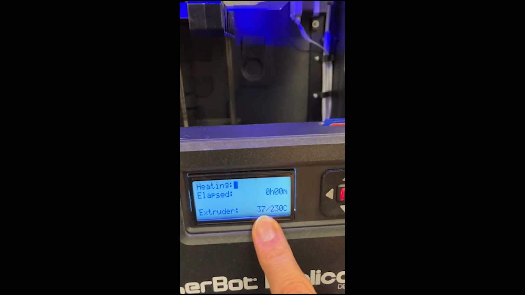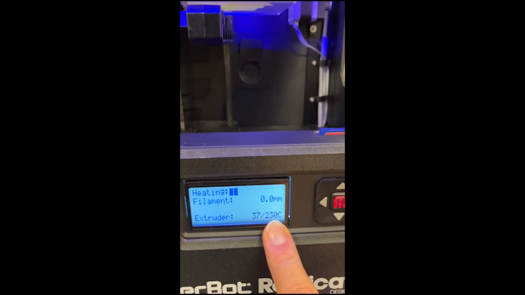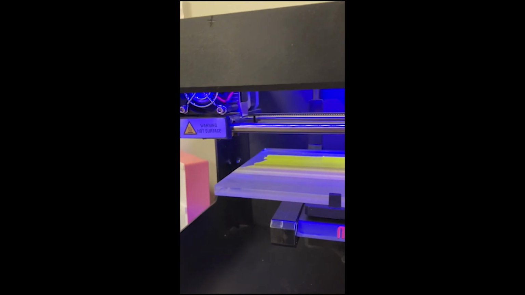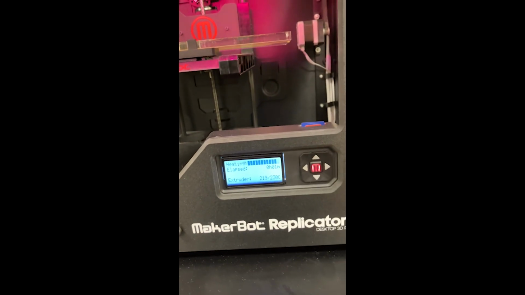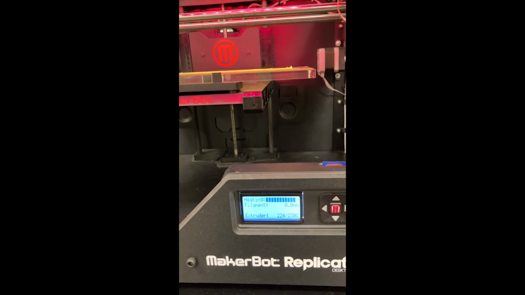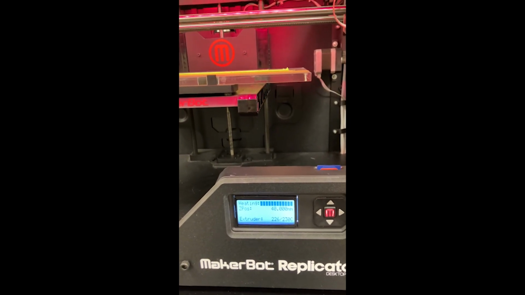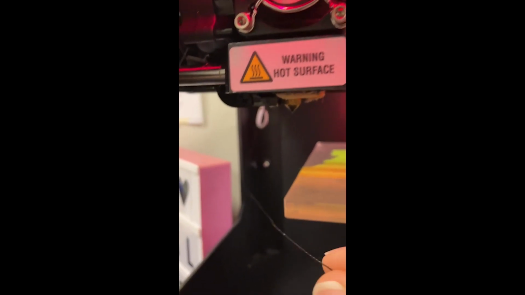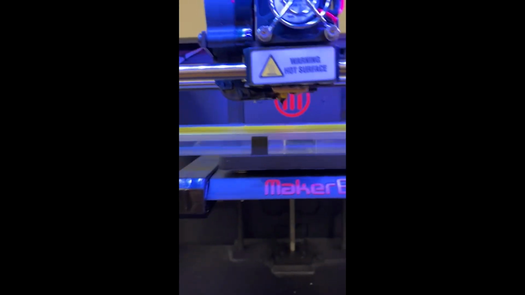You can see it's at 30 degrees, 37 degrees, out of 230 degrees centigrade. That's how hot it needs to be. And the machine will just wait here, and you can hear it starting up. Okay, so we're nearly at 230 degrees now. It only takes about a minute or two, and when it's hot enough, it'll start up right away. And you can see actually that a little bit of resin is already coming out of the nozzle here, because the resin is starting to, okay, here we go.